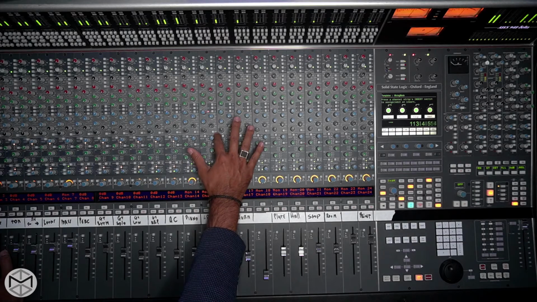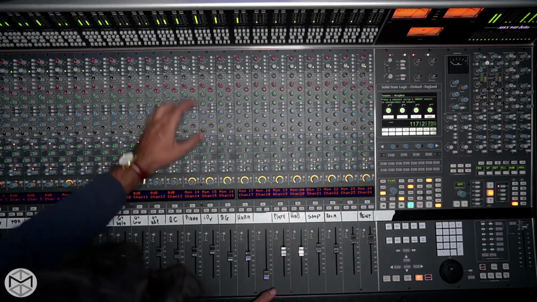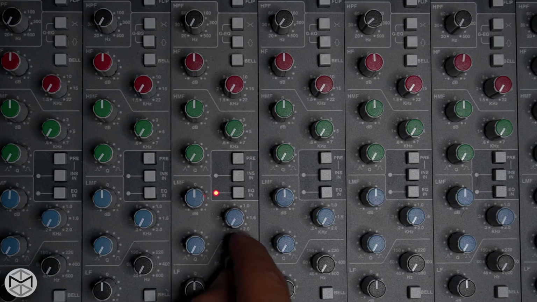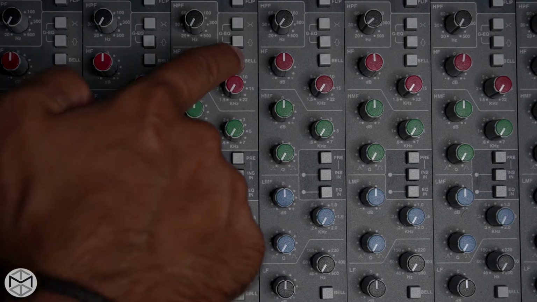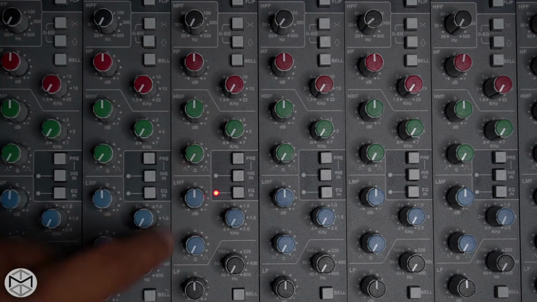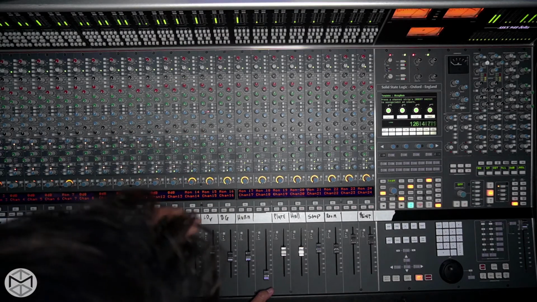Starting from our shelf filters within our semi-parametric section, the low and the high frequencies are defaulted to be a shelf filter. But by pressing the bell button, we can flip our curve slope from being a shelf to being a peak or bell EQ. Same thing applies to the highs, the red encoders.